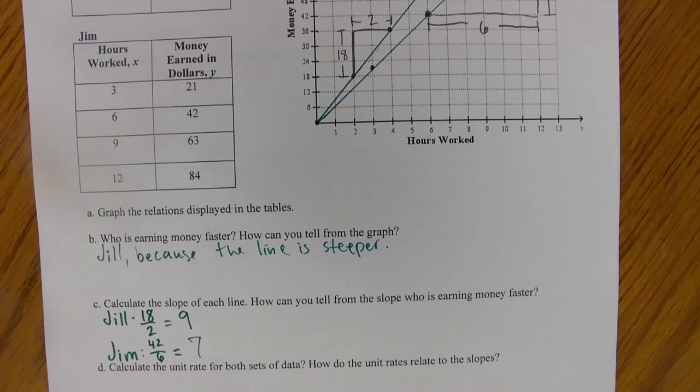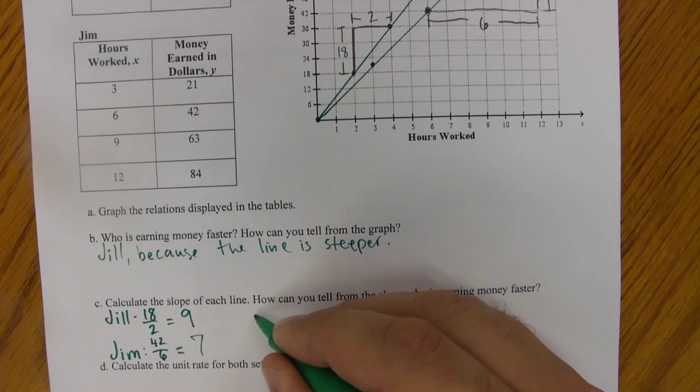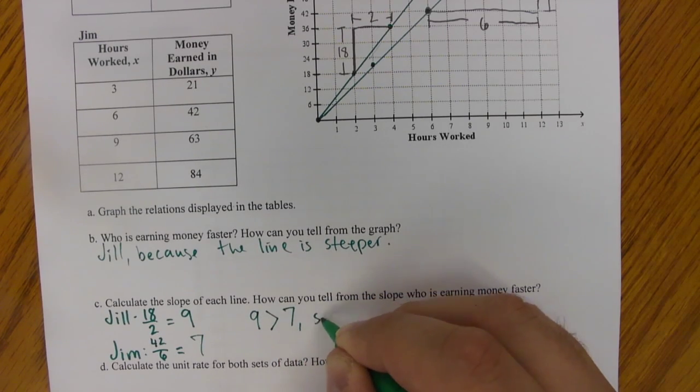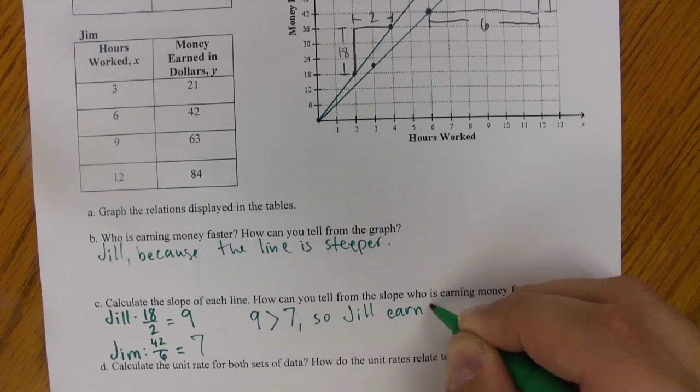Okay, so Jill's line has a slope of 9. Jim's line has a slope of 7. How can you tell from the slope who's earning more money? We already decided it was Jill, but based on these slope numbers, how can we tell? 9 is greater than 7, so Jill earns money faster.